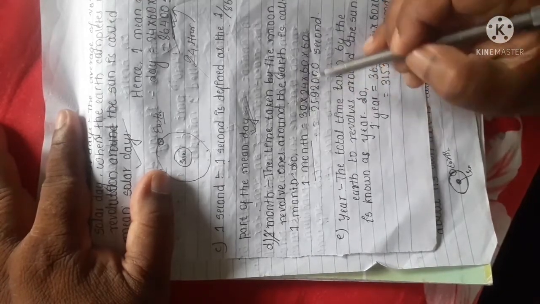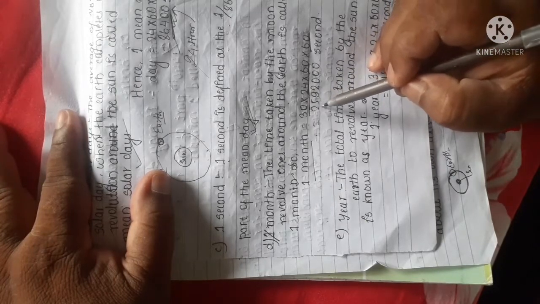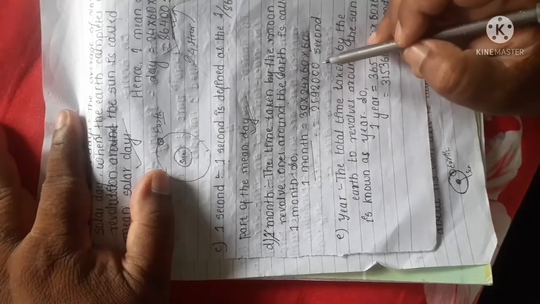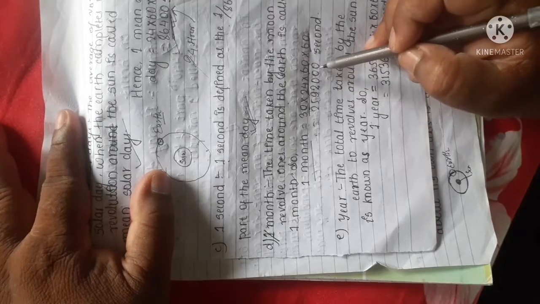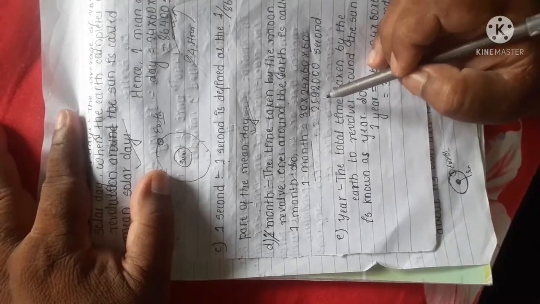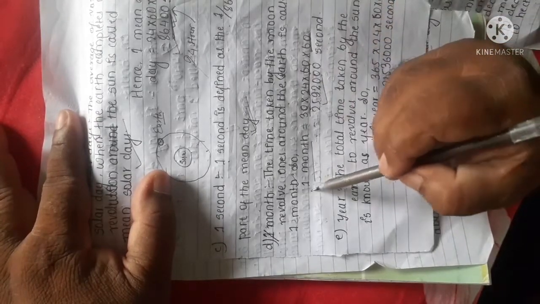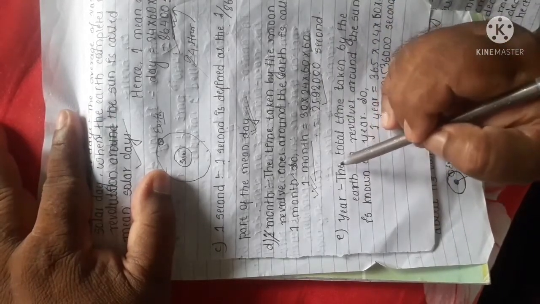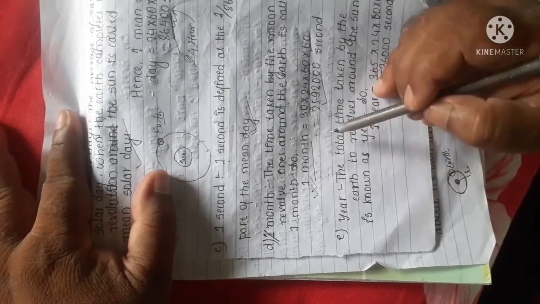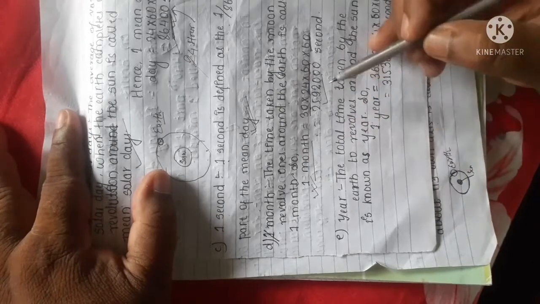After multiplying, the result is 25,92,000 seconds. That is 1 month duration. When we want to know how many seconds there are in 1 month, we should calculate like this.